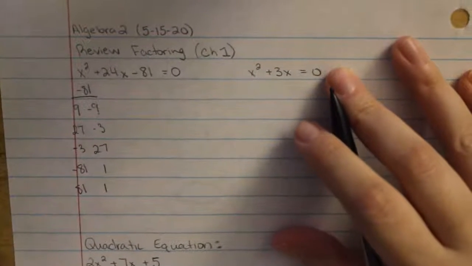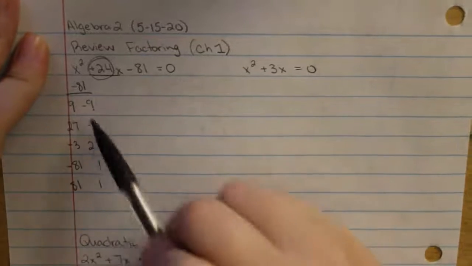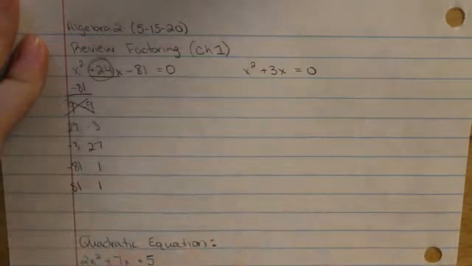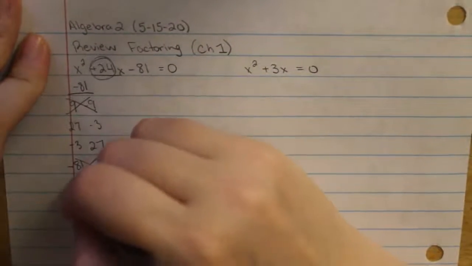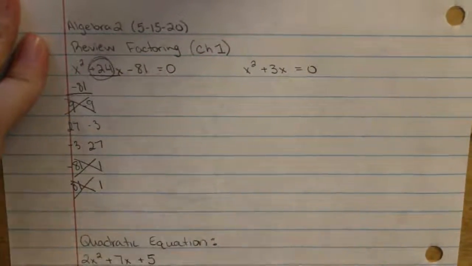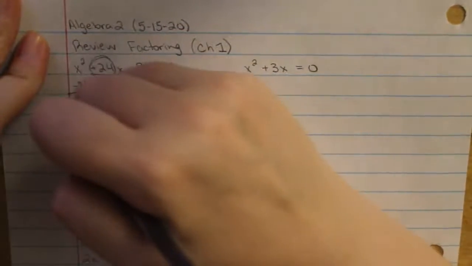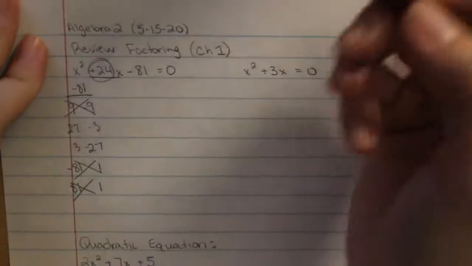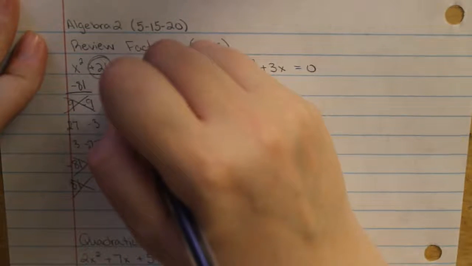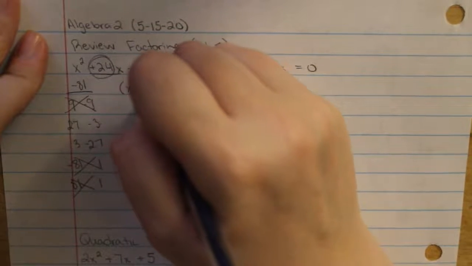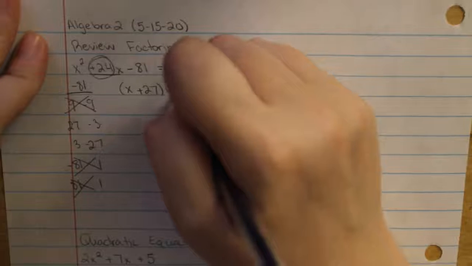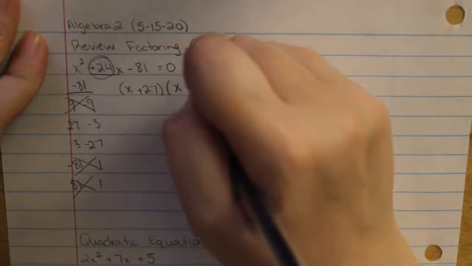Okay, so for this, I need to find what adds together to equal my positive 24. I know it's not going to be this one. I know it's not going to be either of these. And as you can tell, oh, this should be a negative 27 and a positive 3. Anyways, as you can tell, you know it's going to be the 27 and the 3, because 27 minus 3 gives me a positive 24. So I'm going to write this as x plus 27 times x minus 3.